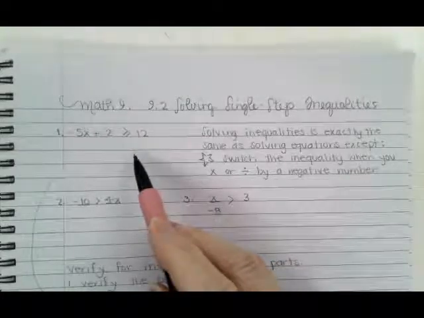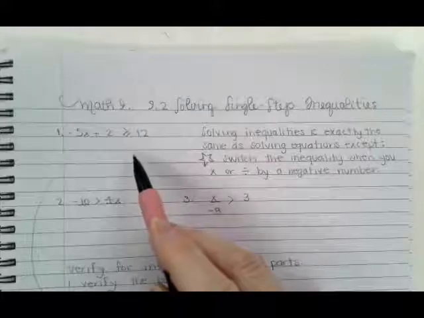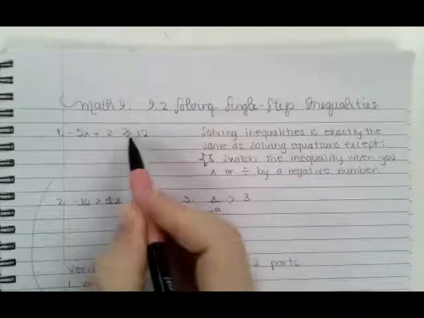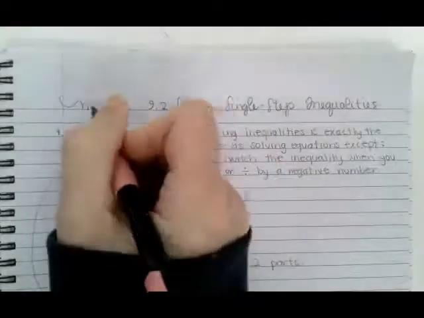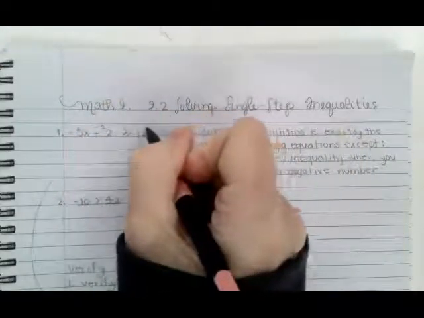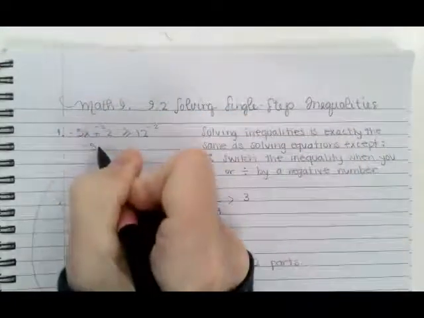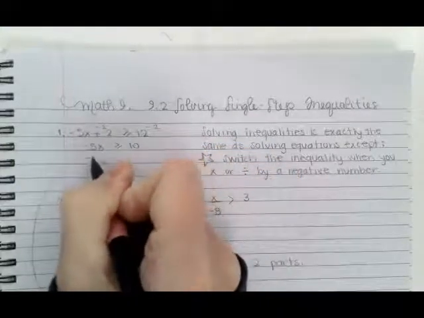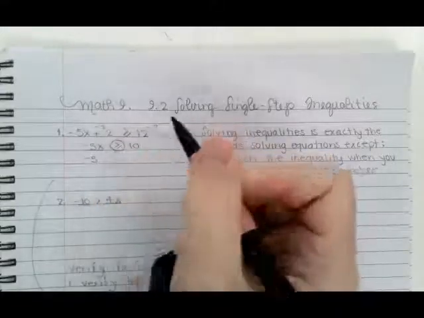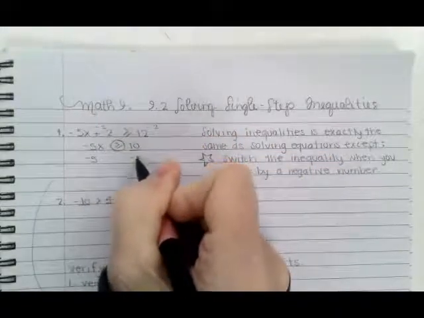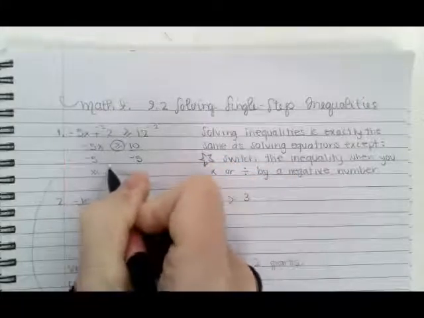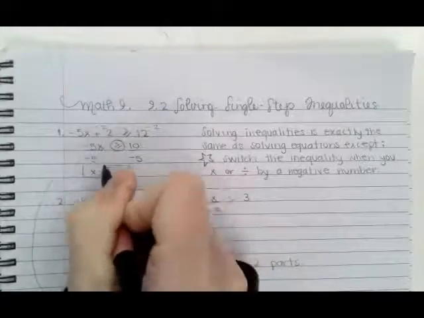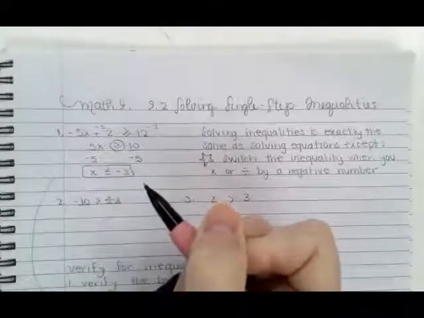as you can. So I'll do the first one, and then probably you'll be able to try the next couple as we go. So we're going to solve as if this is an equal sign. We're just going to think that in our mind. So take away 2, negative 5x is greater than or equal to 10. Divide by negative 5. I'm dividing by a negative, so I'm going to switch this sign. Divide by negative 5, and x is less than or equal to negative 2. We'll see the verify in a second, but for now we'll just do the solve.